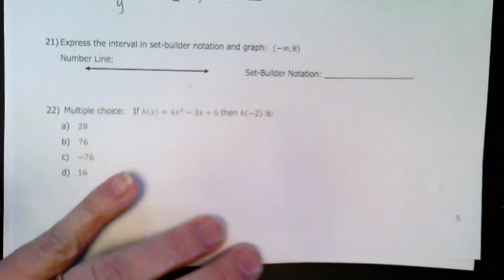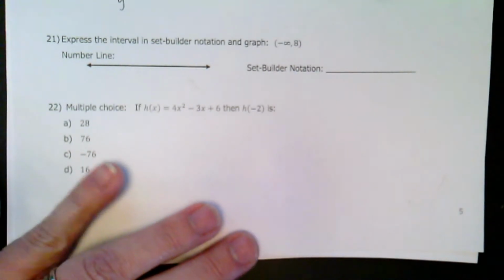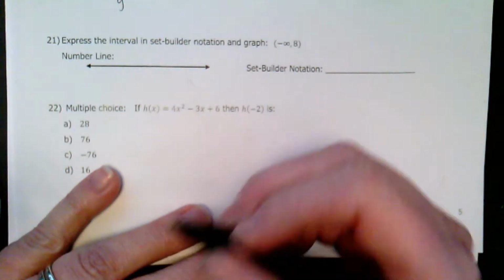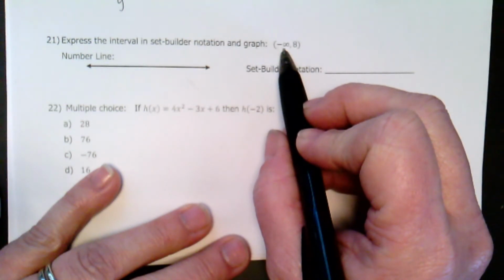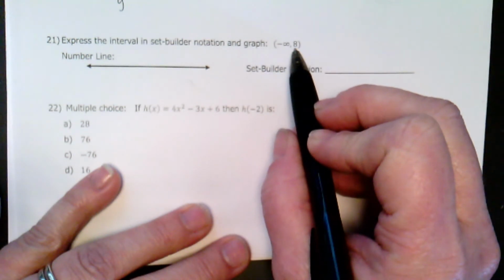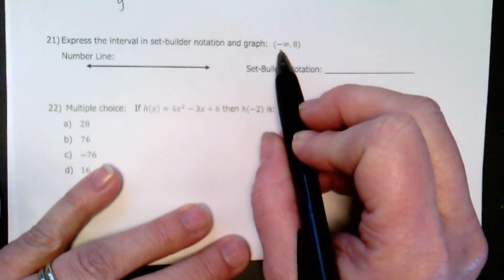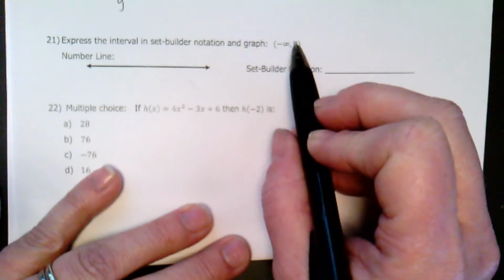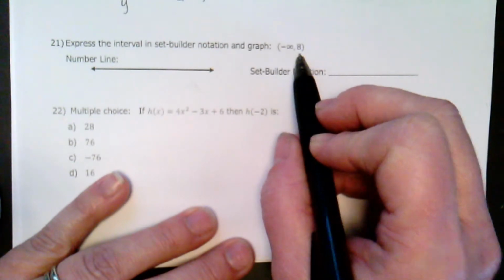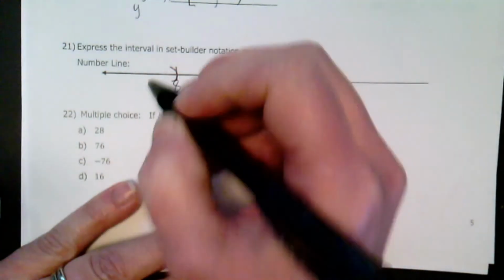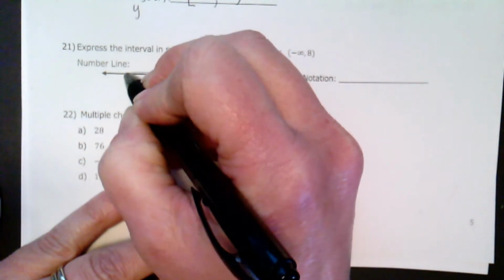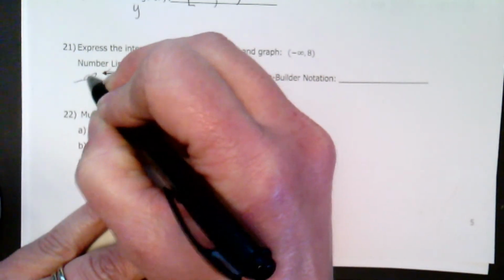Alright, number 21, express the interval and set builder notation in a graph. Alright, so this says that the lowest it can be is negative infinity, and the highest it can be is 8, and it doesn't include it. So if we put 8 on our graph, we know we're going to put a parenthesis here, and then it's going to go down this direction to negative infinity.